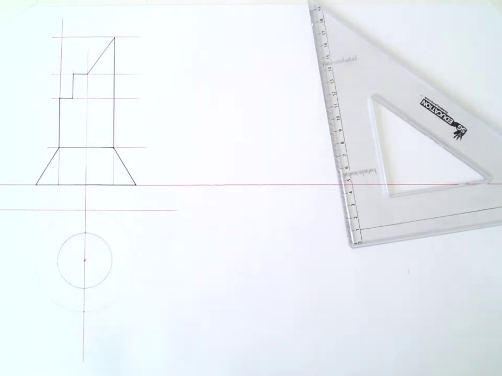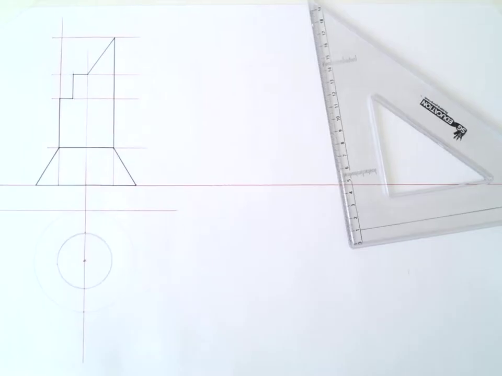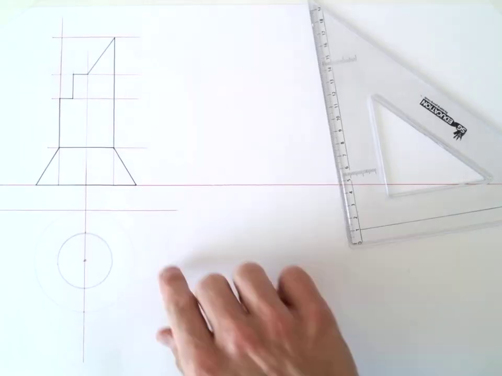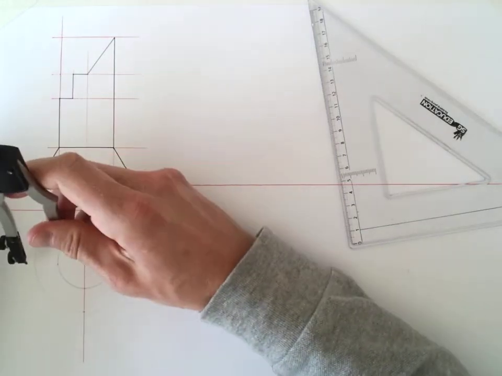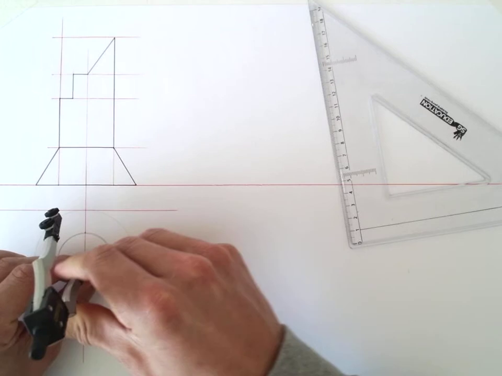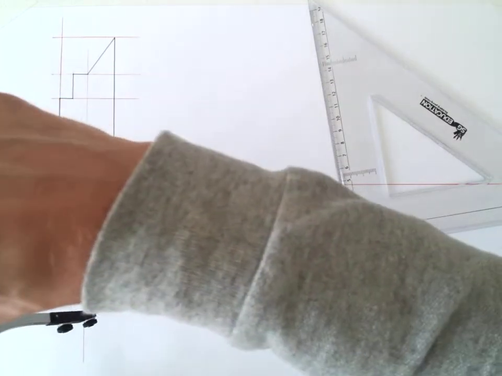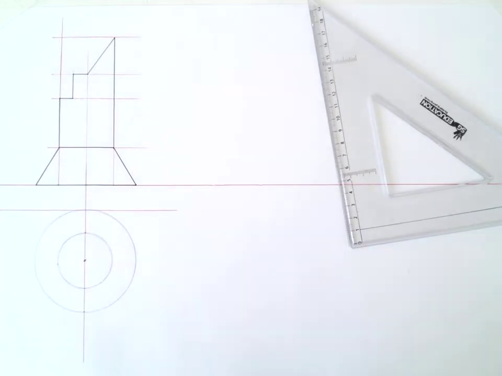Okay, so I'll just try to focus that for you. A bit better. So you can just about make out the larger circle and the smaller circle. I'll put that in heavier if I can for you. Now it's a bit clearer. Right, so that's our plan done.